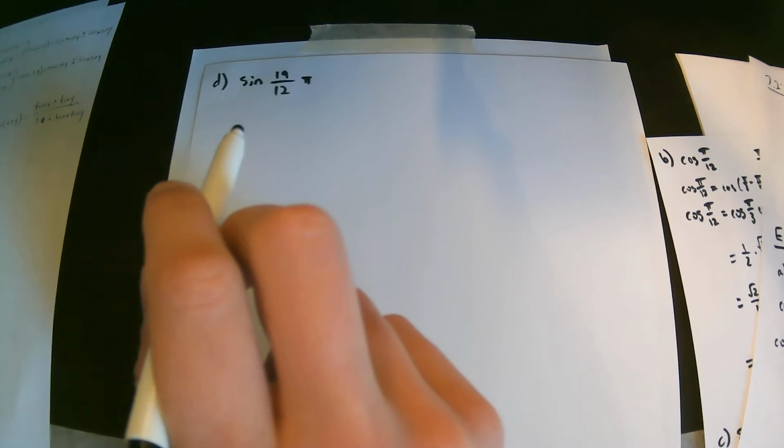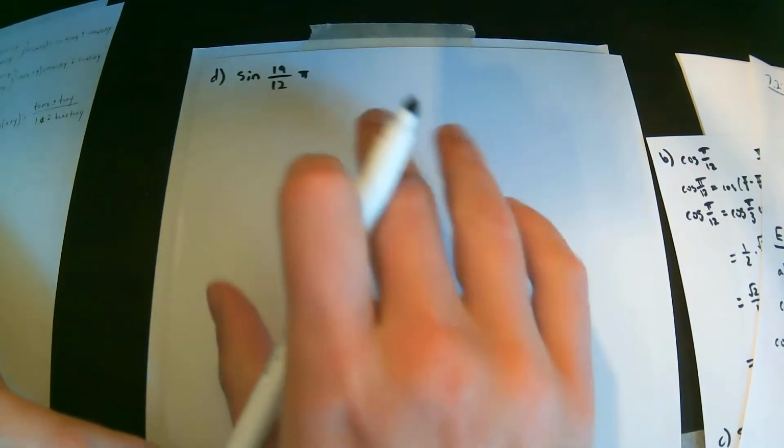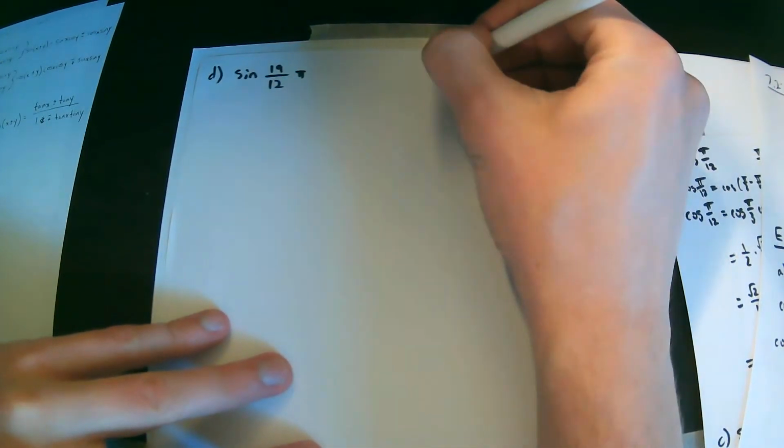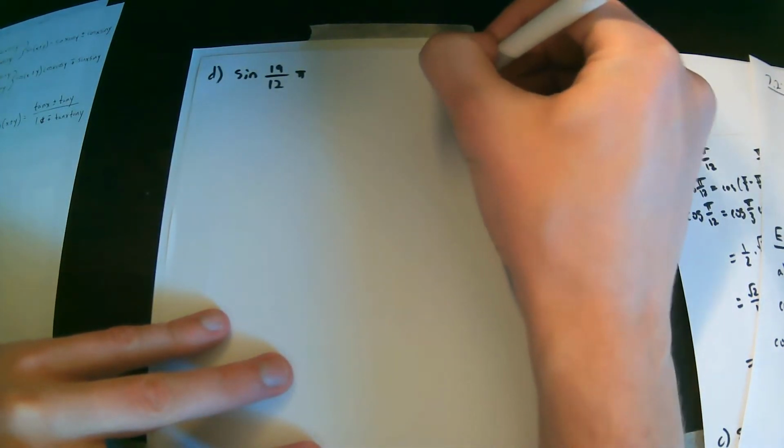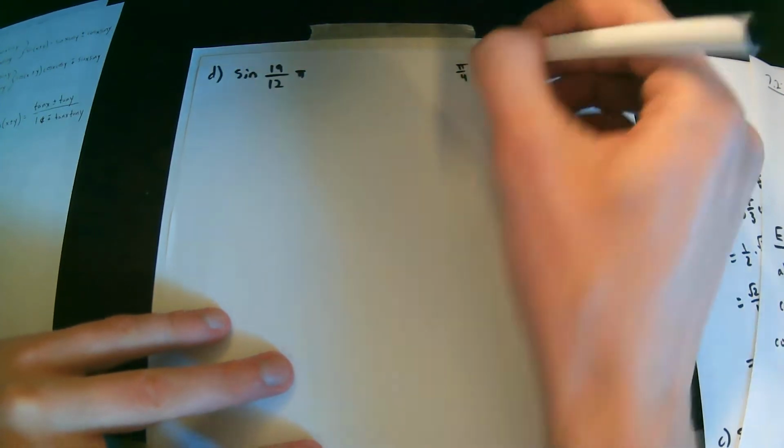Let's see. What about... So one way to think about this, if you're stuck trying to figure out what angles to use, is think about your special angles like pi on 4 and what that equals in terms of this denominator.